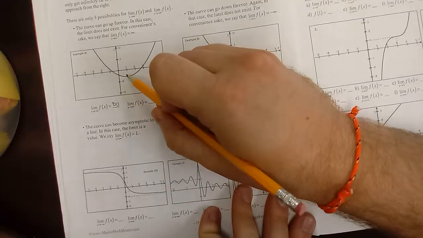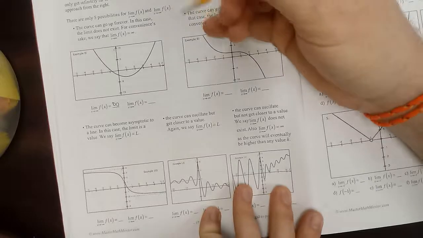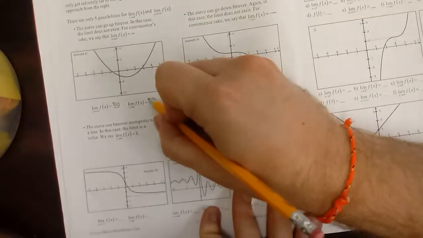And similarly, if we go off to the right-hand side forever and ever, we see it's going up, up, up, up, up, up, up. This is like end behavior, if you remember that from pre-calc. That limit is also infinity.